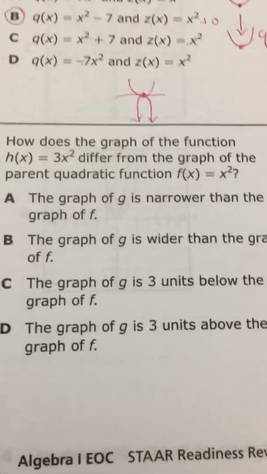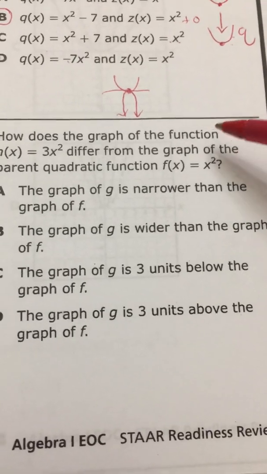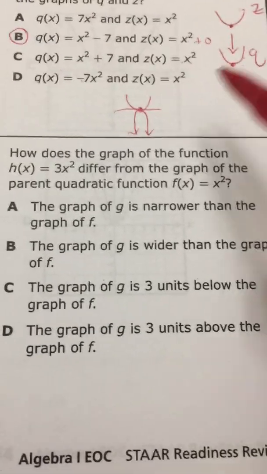Okay, so you're starting to get the pattern here. They give you 2 equations, put them in the calculator, look at the picture, see if it matches what they say it's going to do.